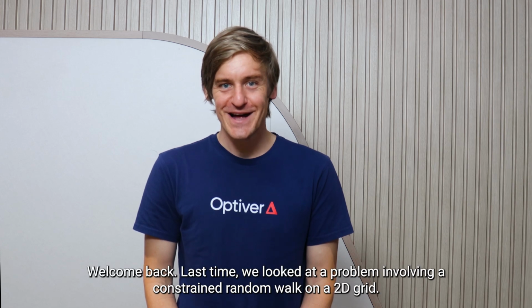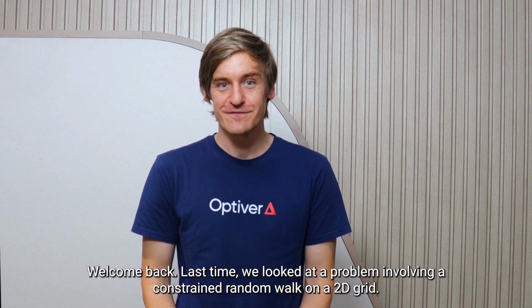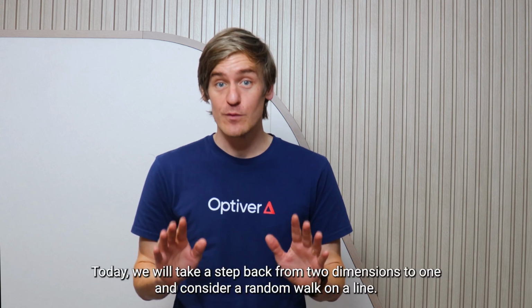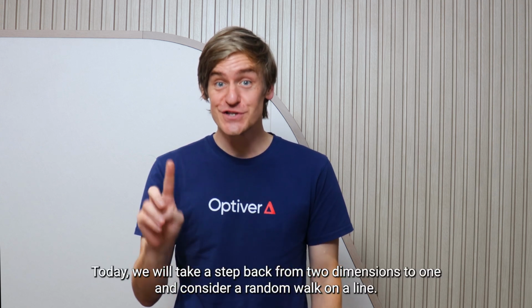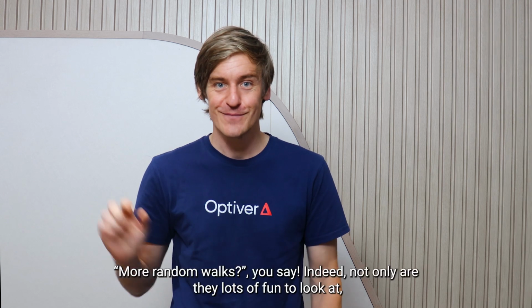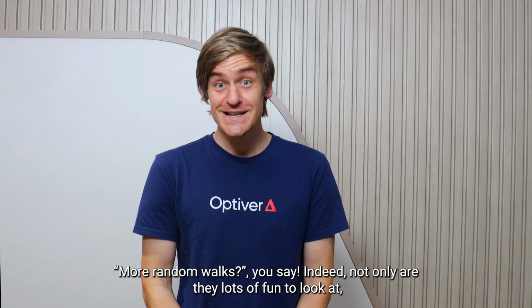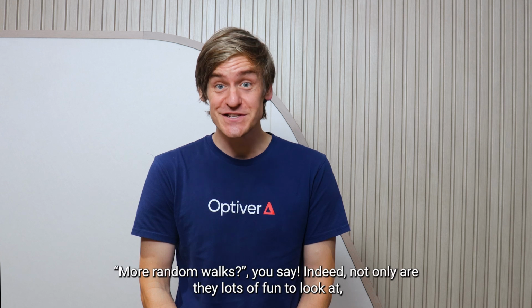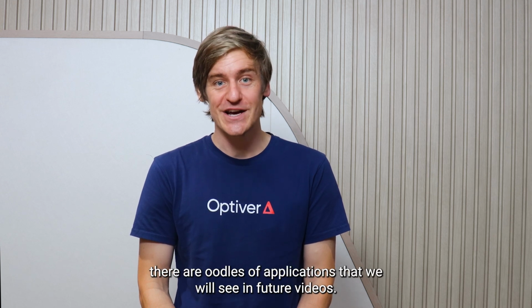Welcome back. Last time, we looked at a problem involving a constrained random walk on a 2D grid. Today, we will take a step back from 2 dimensions to 1 and consider a random walk on a line. More random walks, you say? Indeed, not only are they lots of fun to look at, there are oodles of applications that we will see in future videos.